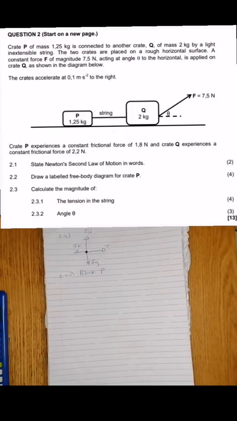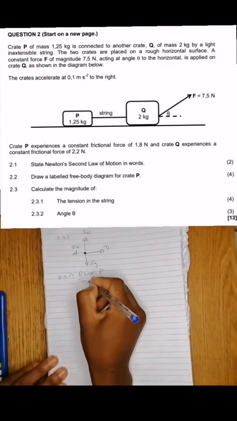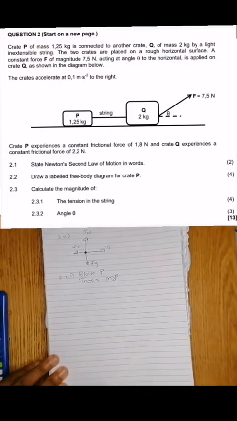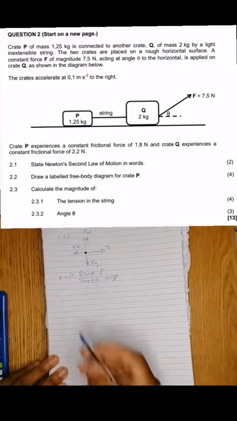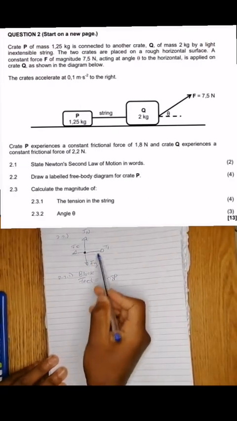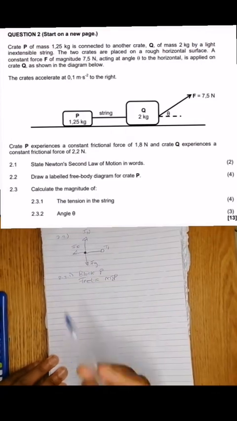Meaning that if you state a law at the first question, in the following question you have to apply that definition. So you're going to say F net is equal to ma, and then you substitute your forces there. Forces acting on block P, you don't have to check the diagram specifically. You already drew the free body diagram there, so you can take your forces from there.